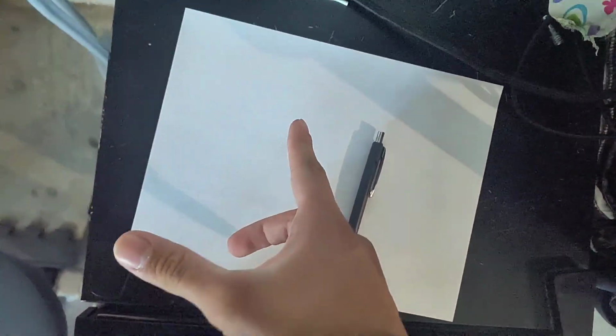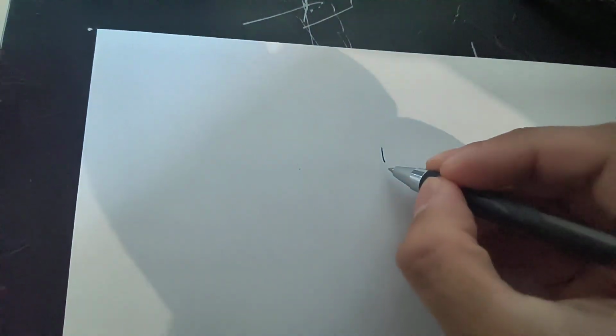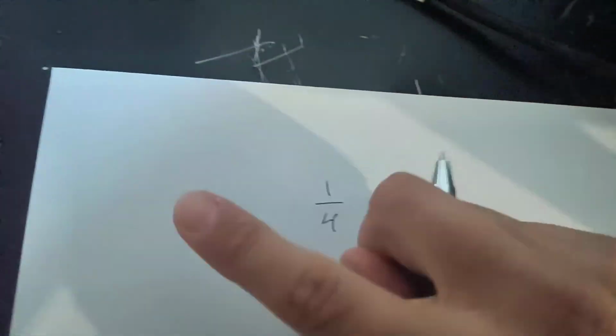Alright, muchachos, we're going to talk about decomposing fractions to unit fractions. As you remember, unit fractions are fractions where there's a 1 on top. It could be anything at the bottom, just be a 1 on top, because that means you have 1 out of the entire group. 1 piece out of the entire group. In this case it would be 1 piece out of 4.